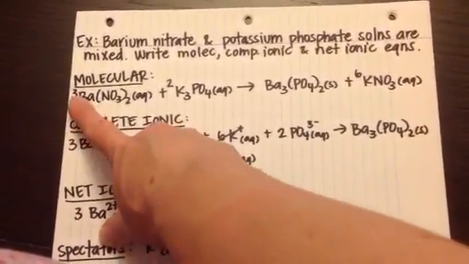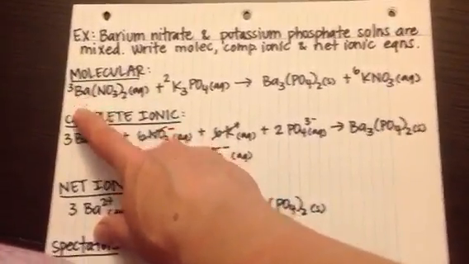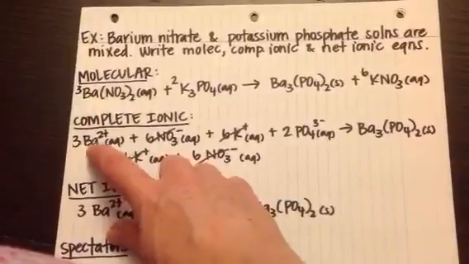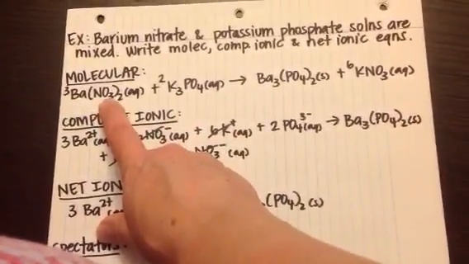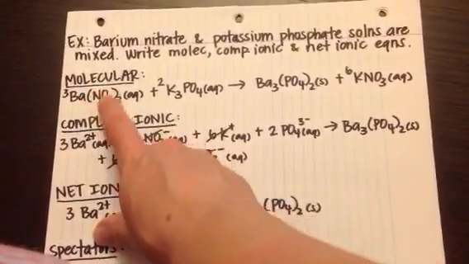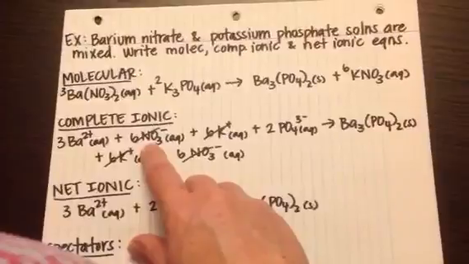Now we've got to distribute this coefficient, right? So this doesn't become Ba2+, it becomes 3 Ba2+, because there's a coefficient of 3 here. And this isn't just nitrate. There are 2 nitrates in this compound, and there's a coefficient of 3. So that gives me 6 nitrate.